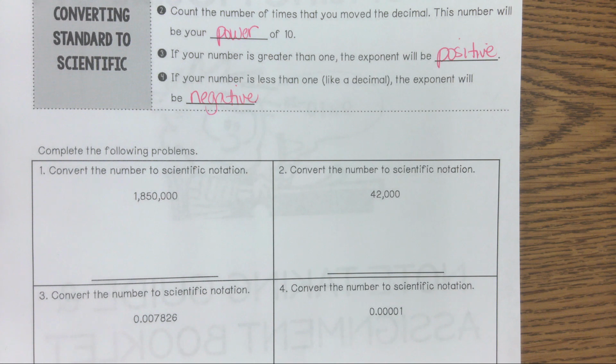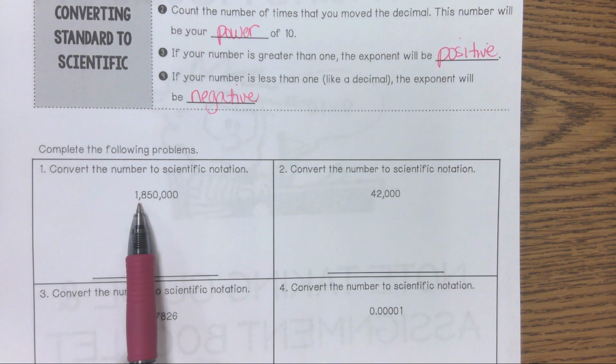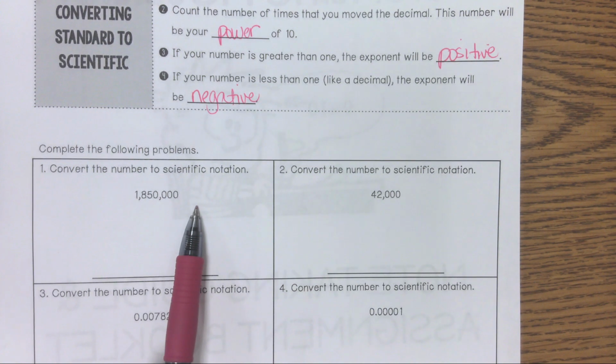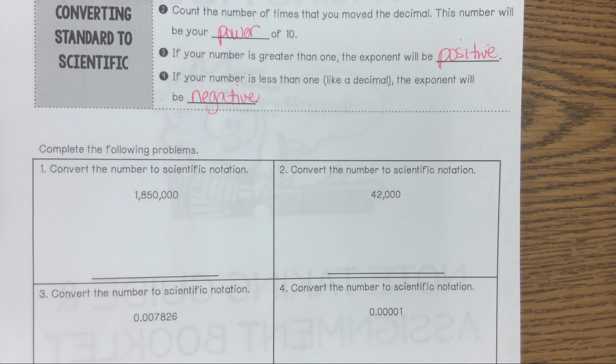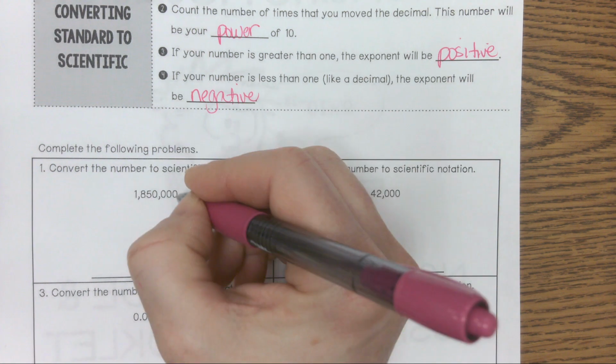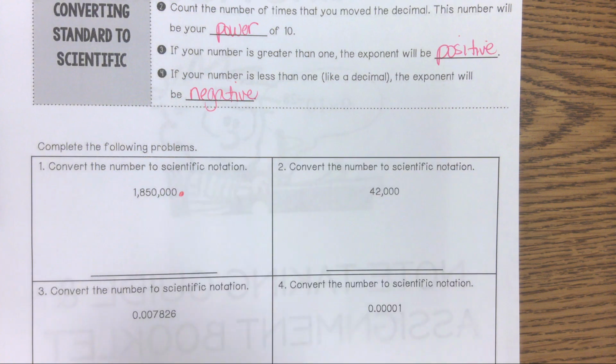Number 1 is a really, really big number. It's 1,850,000. So I'm going to create a number between 1 and 10 by moving the decimal. I'm going to put a decimal right here because that's where it is right now.